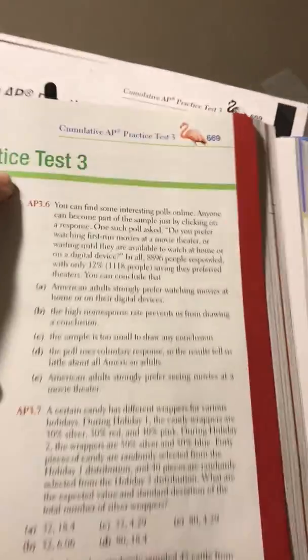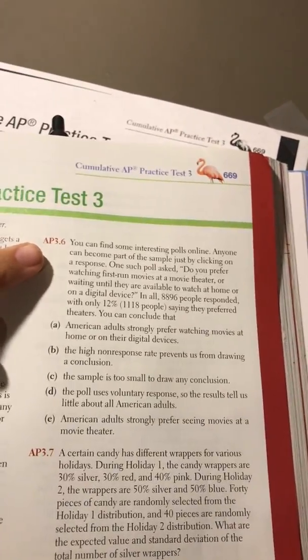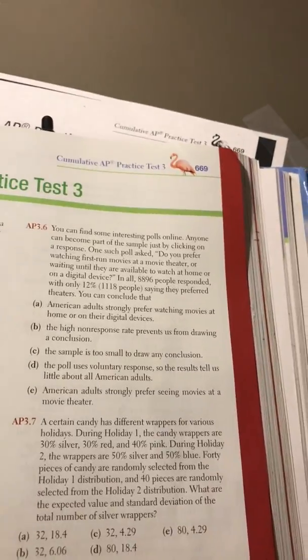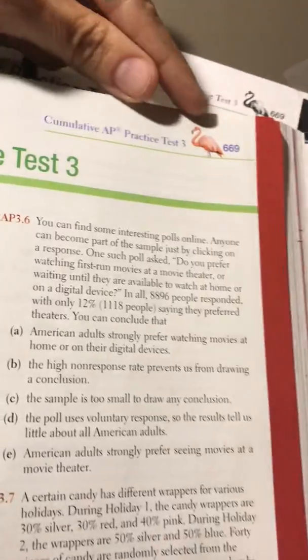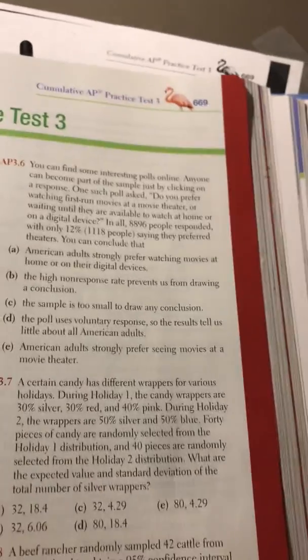Hi and welcome. I'm going to go over question number 6 and hopefully get as many of these done as I can on one video. So let's do it. This is in your book on page 669 and you can look up the answers as well.